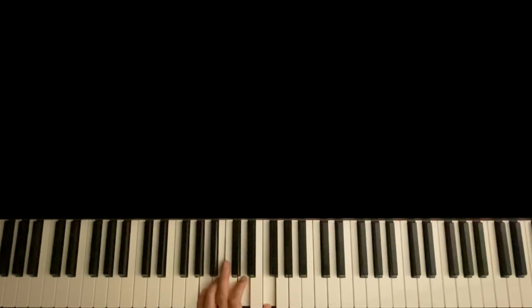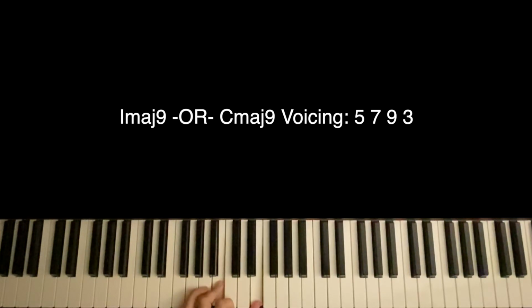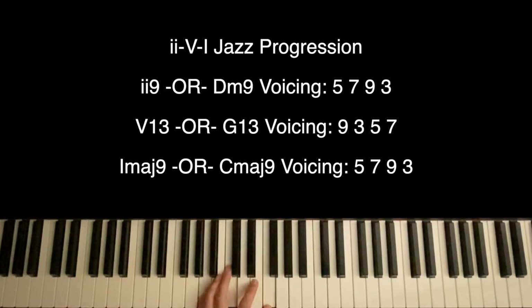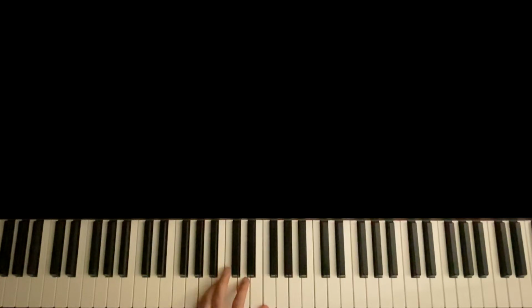Next is our C major 7. I find my 3rd and my 7th, which is B and E. I'm going to add my 9, and then I'm going to add my 5. So let's put it all together. Really nice. So again, have some fun trying to improvise over the white keys in your right hand as you play these notes.